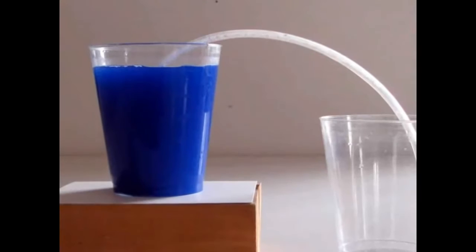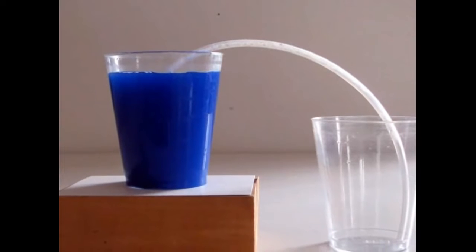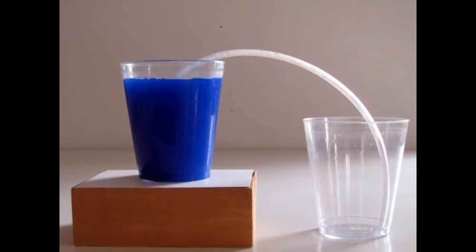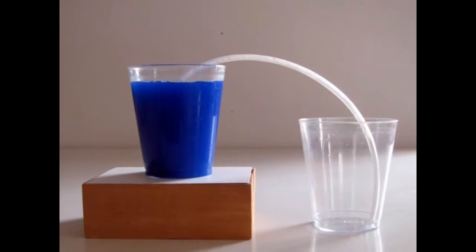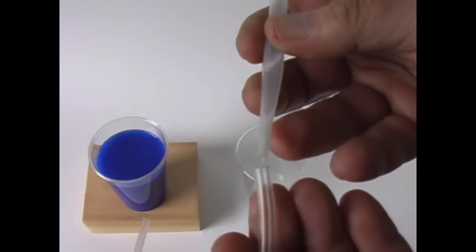Start by sitting a cup full of water on a block and an empty cup on the table. Position a hose so that it connects both cups. I colored the water to make it easier to follow this process. To start the siphon, we need to fill the hose with liquid. To do this, insert a pipette into the hose.